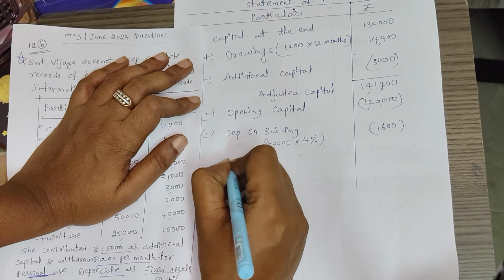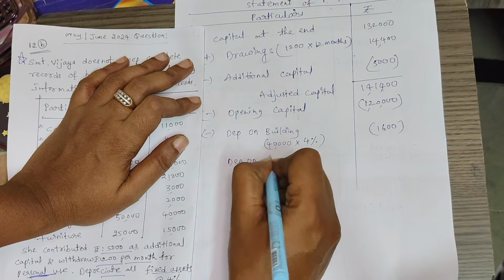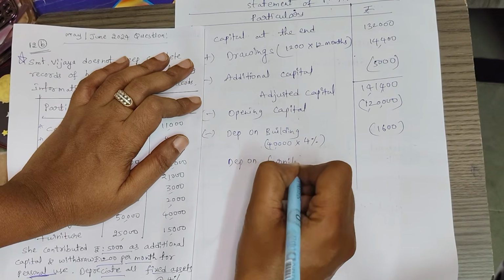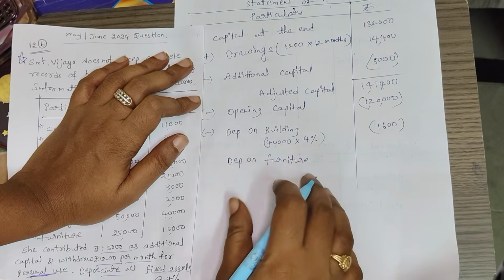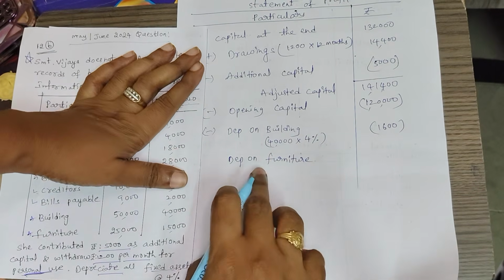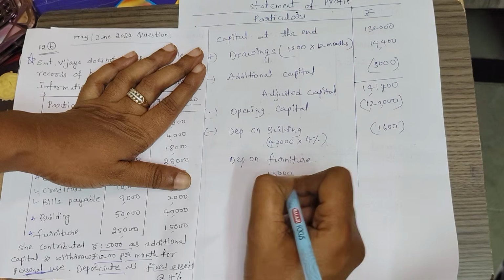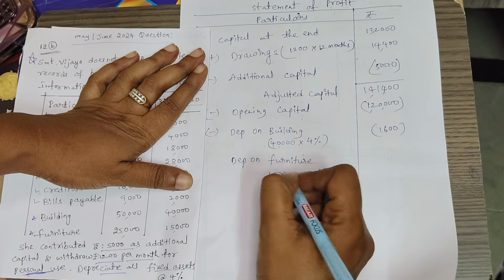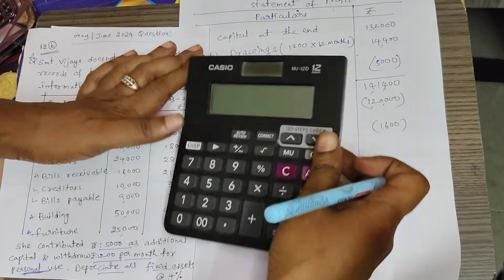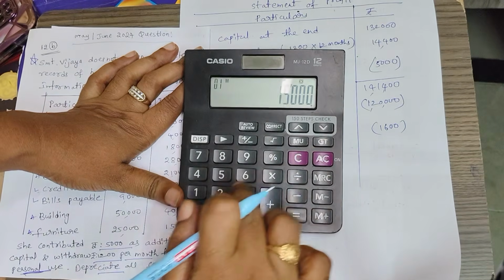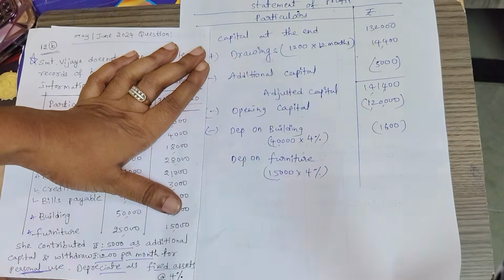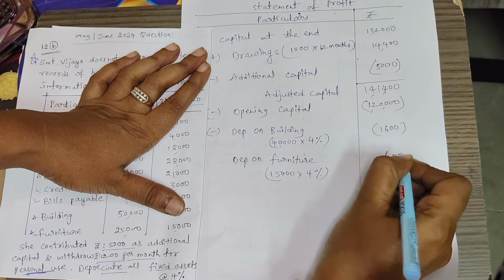And next, depreciation on furniture also, because it is also fixed asset only. So what is our closing balance of furniture? 15,000. 15,000 into 4%, 600. Okay.